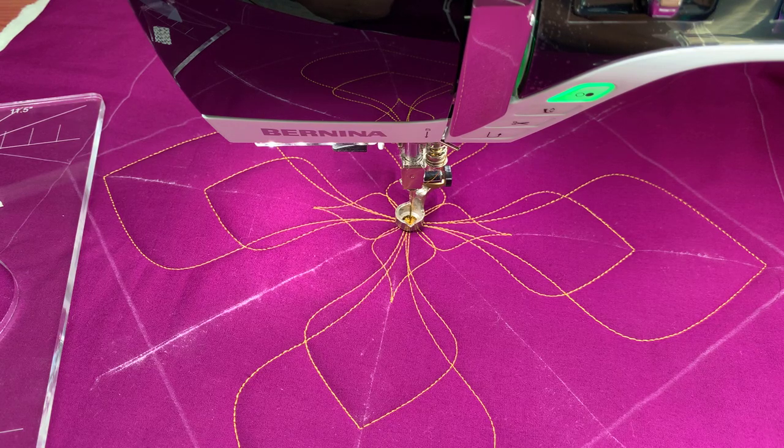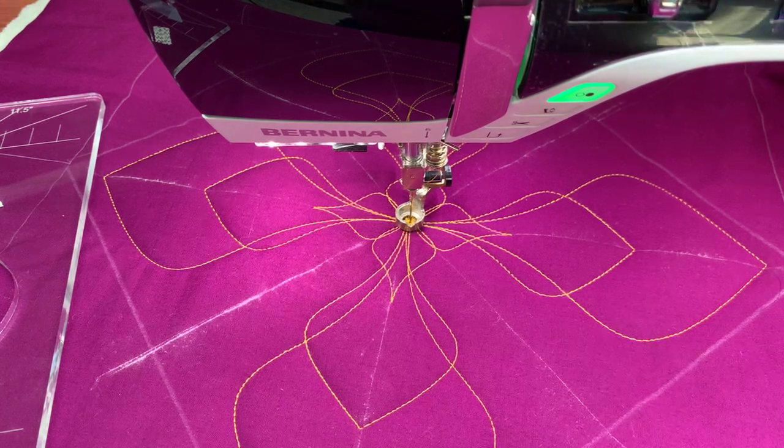It is hard. That is not easy. So the thing is that as you get better, I think people think that rulers are going to make the bulk and weight of a quilt go away. They can't. You still have to have all the things that make it easy.